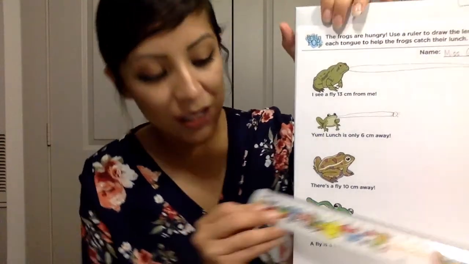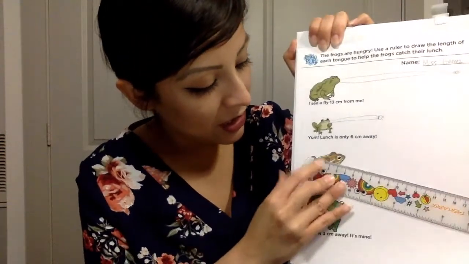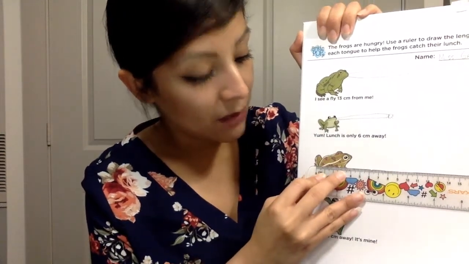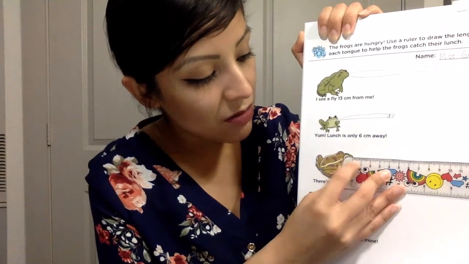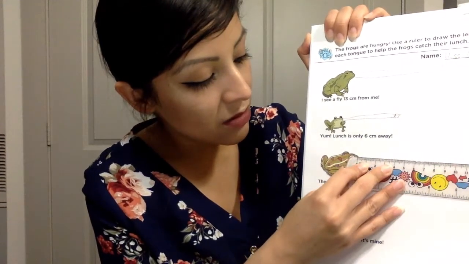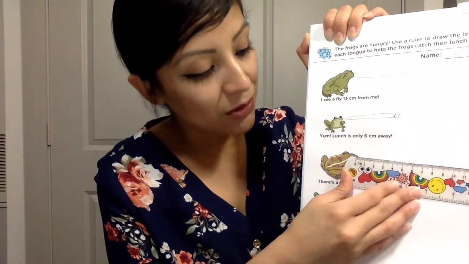Yeah, of course I can help you. So you get the 0 and you put it at the edge of the frog. You don't want to measure it from here because he wants to know how far away the fly is, not how far it is from the back of his body, but how far it is from his mouth because he's going to eat it. So the 0, and this fly says 10 centimeters away. So we'll line up the 0 with the edge of the frog and then we'll count to 10. Yes, so go ahead and count on your ruler as I hold it here and count to 10 centimeters.